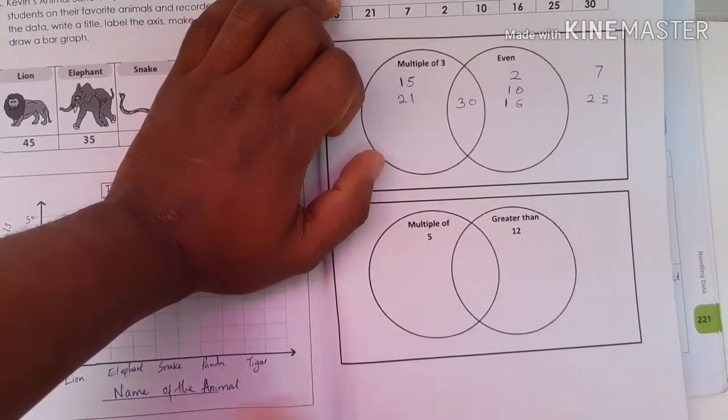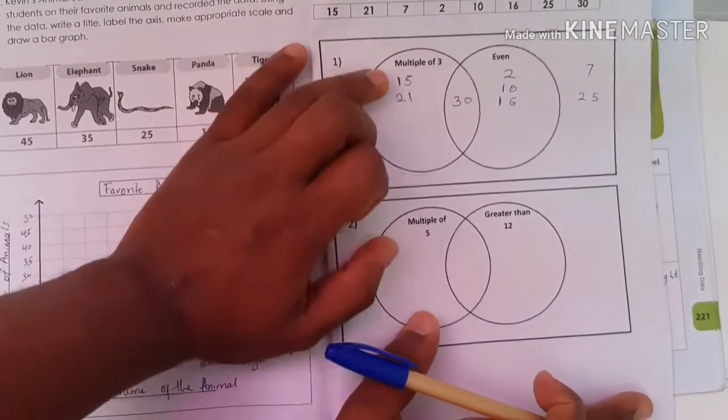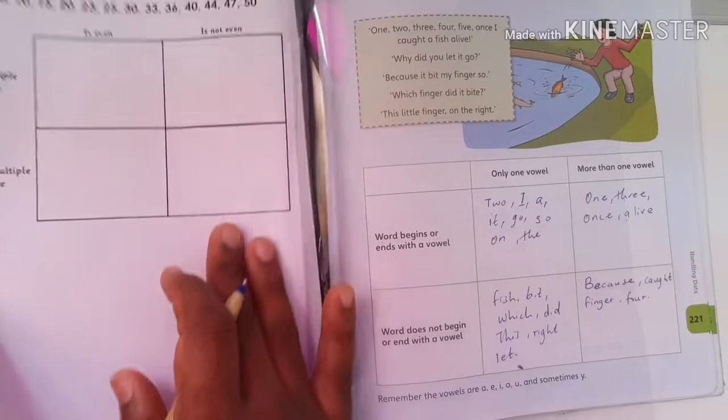I will give the answers when I will be giving the answers for the remaining part of the booklet, the one we did on Sunday.